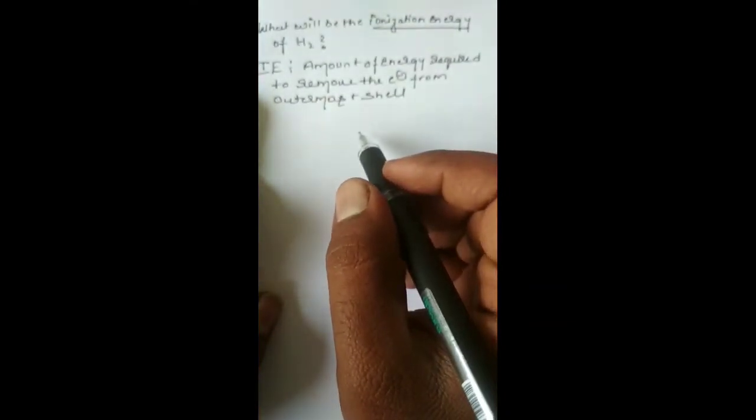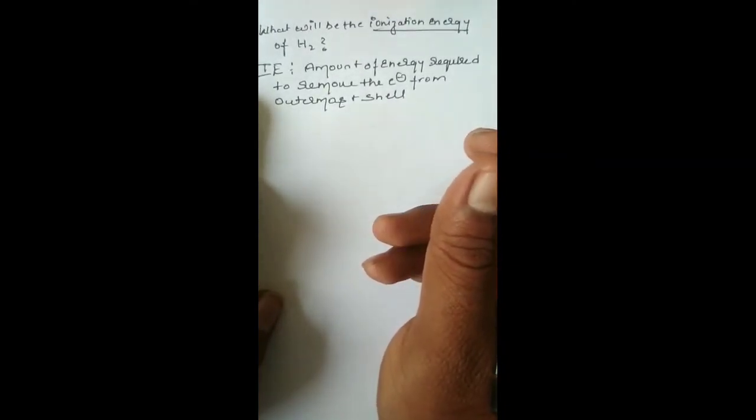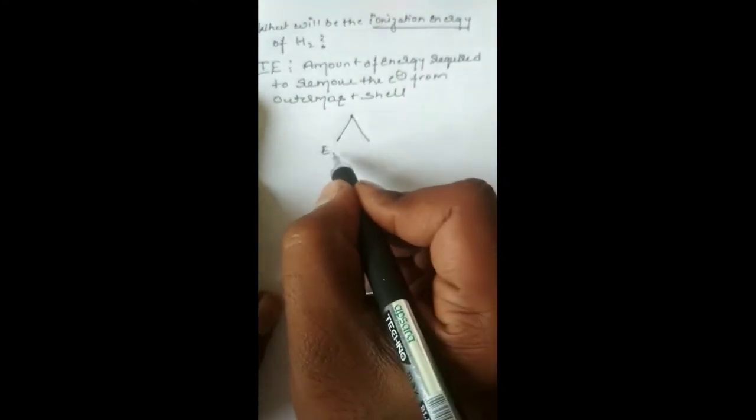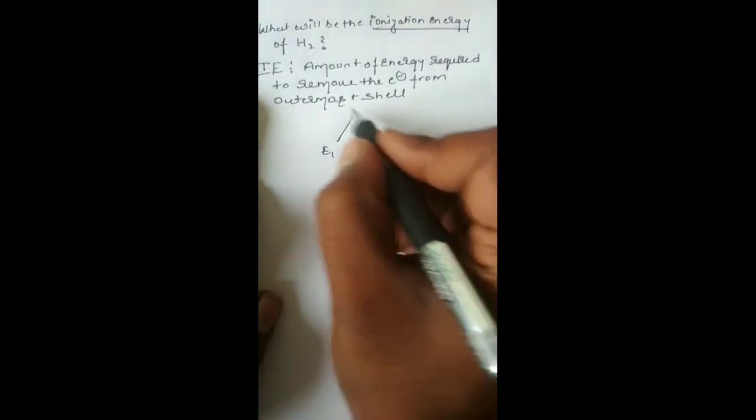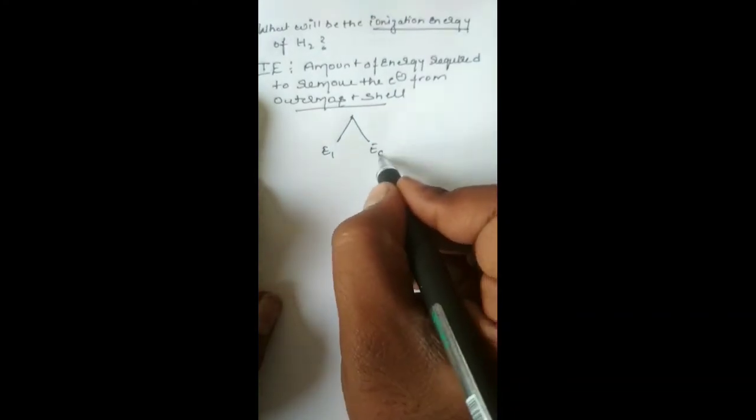They are not telling us how much the outermost energy is. The ground state is E1. Ionization energy means removing the electrons from the outermost shell, which may be infinity.